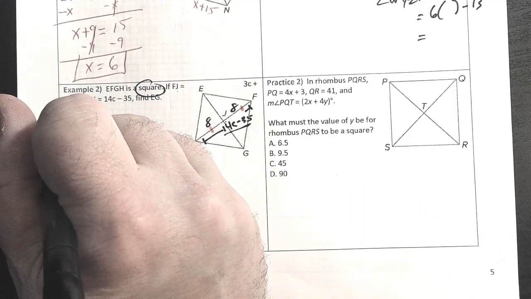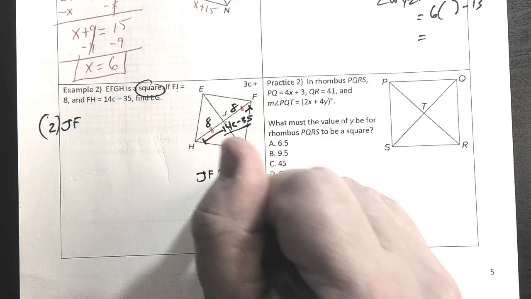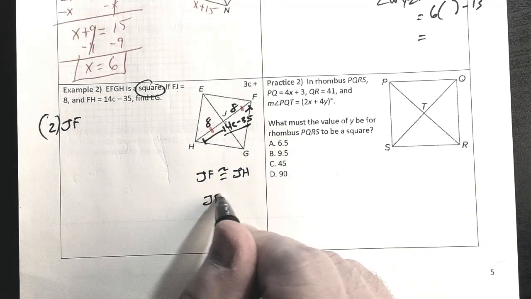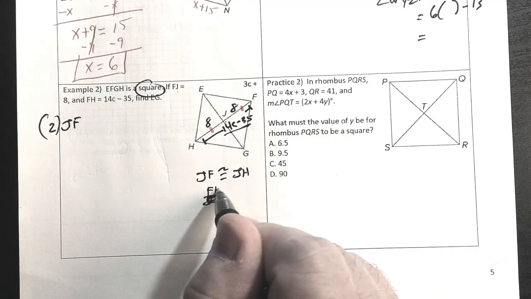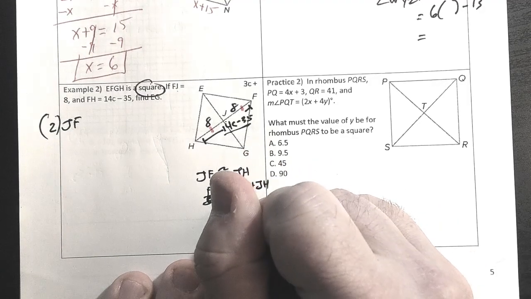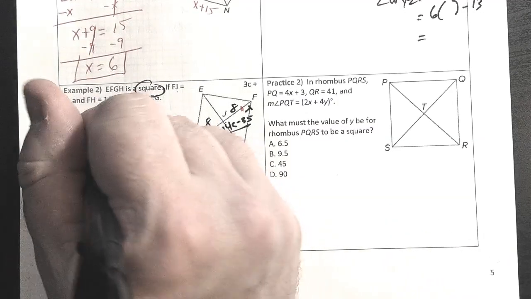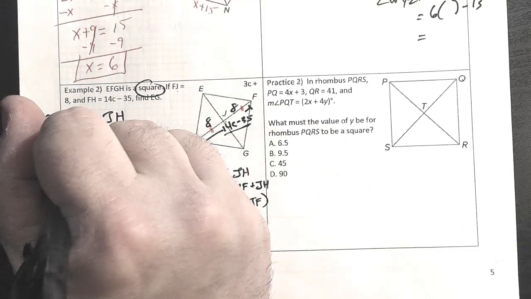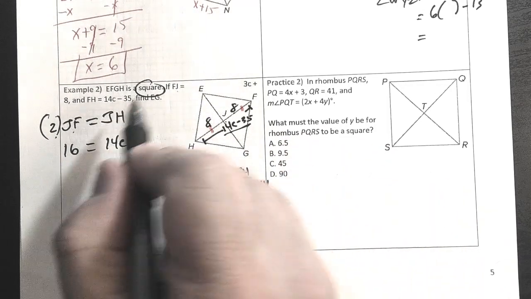So essentially it's 2 times JF, because JF is congruent to JH, so we can replace that. We'll say FH equals JF plus JH. It also equals 2 times JF, because you can replace those. So 8 plus 8, or 2 times JF, is 16. And the other side is 14c minus 35.